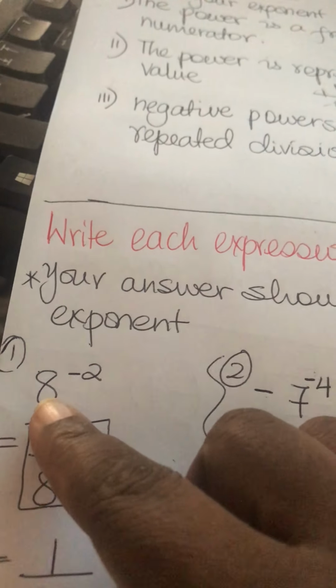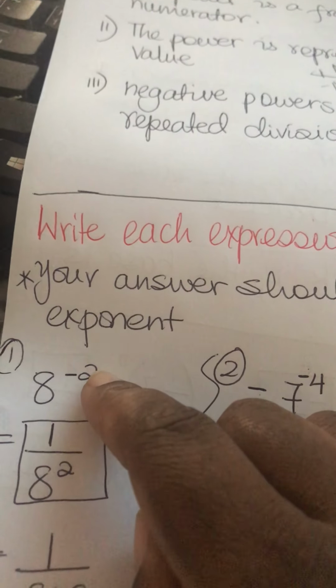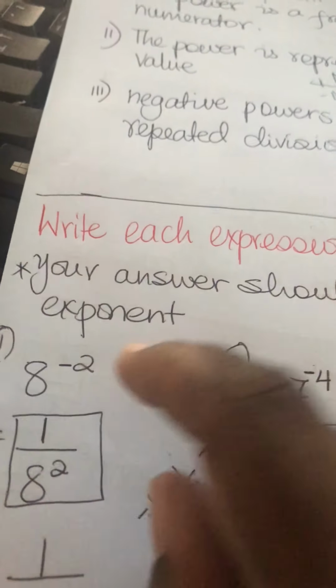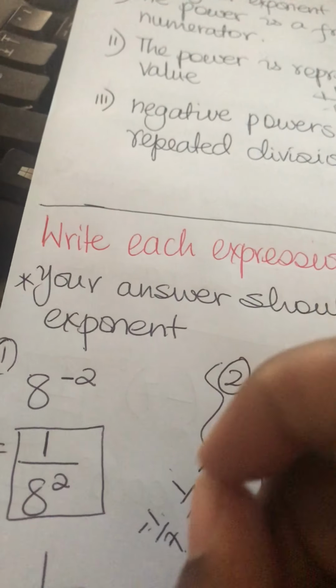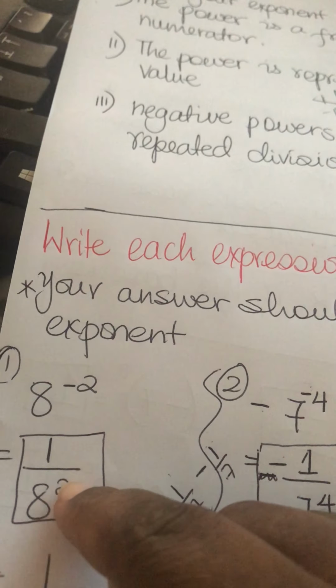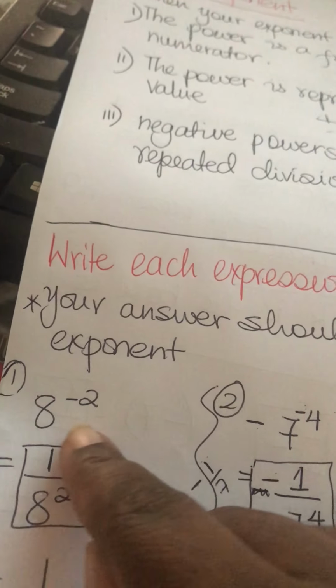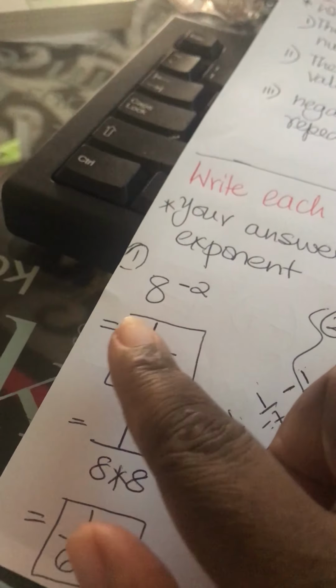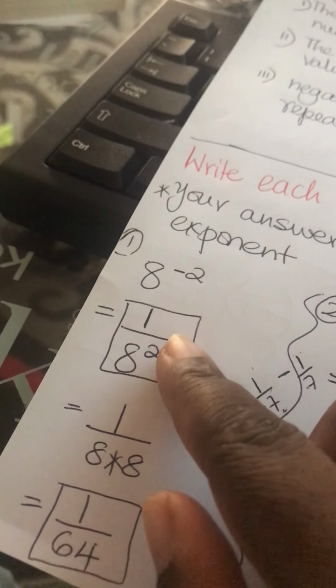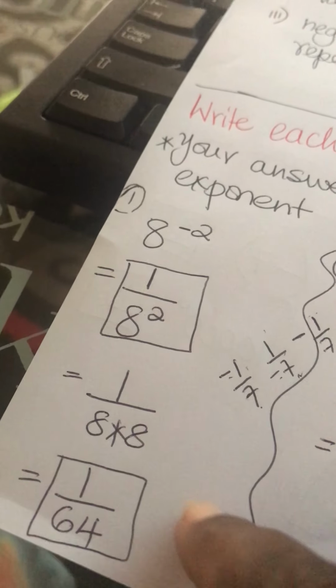All right. So 8 raised to the negative second power. You just write 1 in your numerator and you write 8 to the 2 without the negative sign, and you box it. And then you can simplify further. 1 out of 8 to the second power means 1 out of 8 times 8, which means 1 out of 64. And you box your answer.